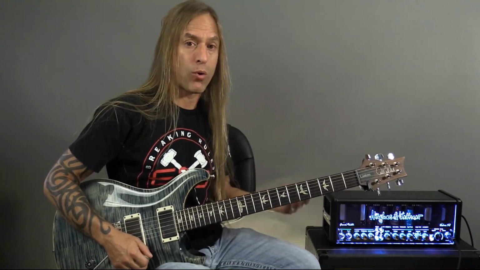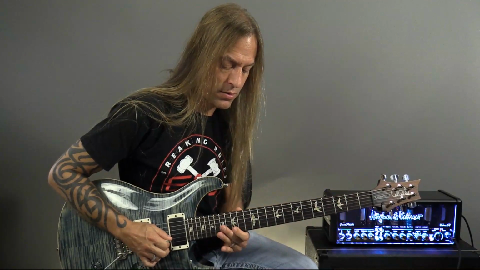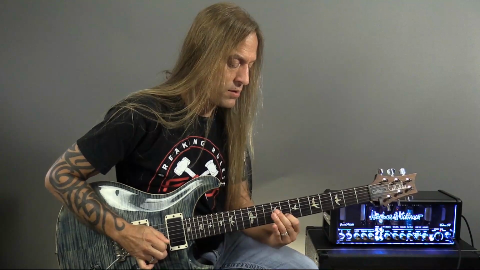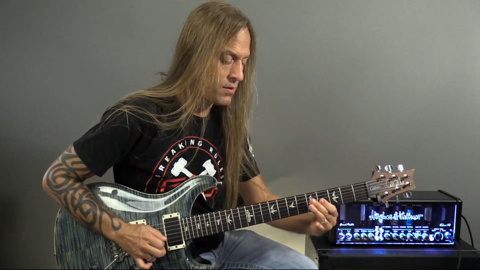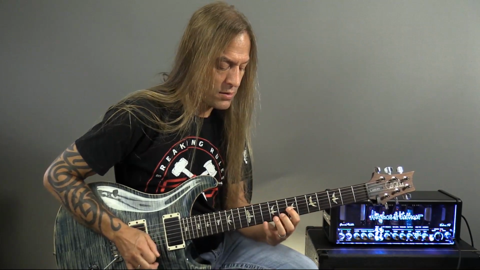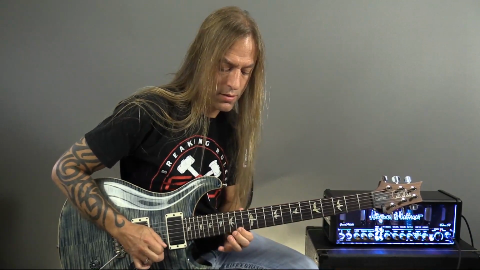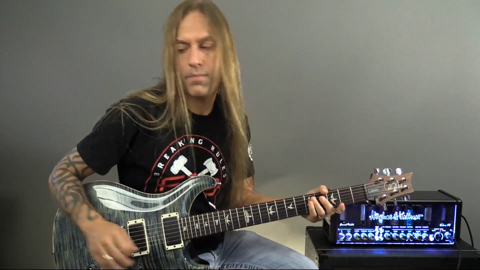I'm going to use more of my fretboard, okay? I'm not trying to do anything crazy. I'm just trying to utilize more of the fretboard.